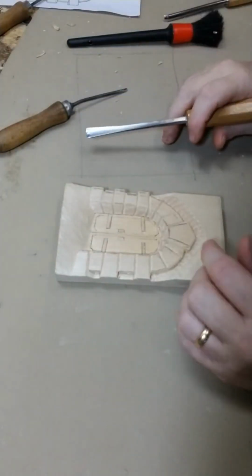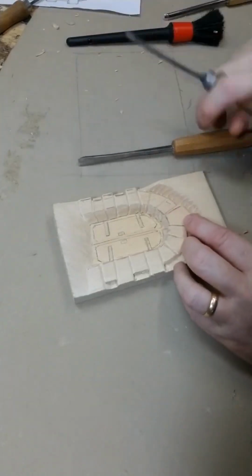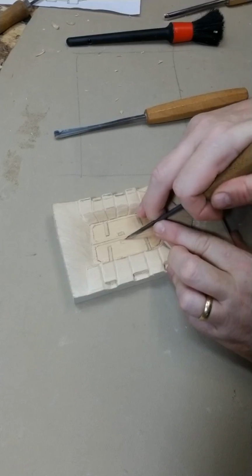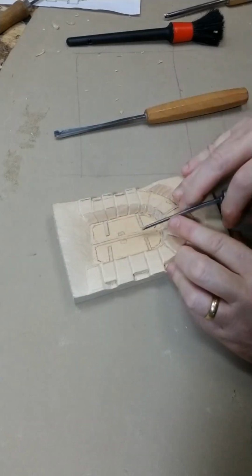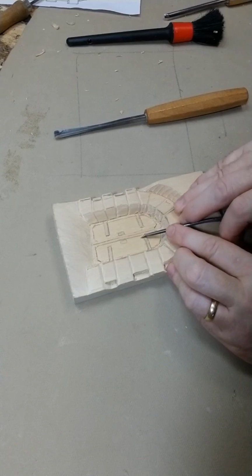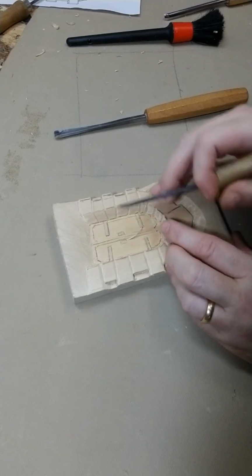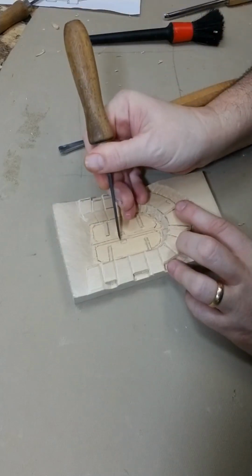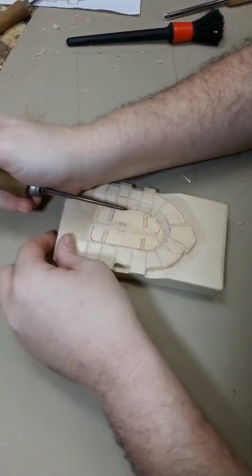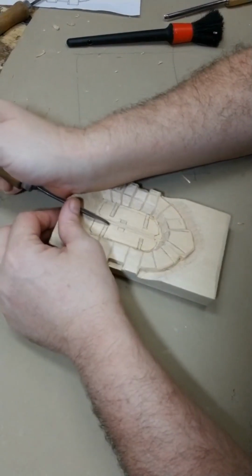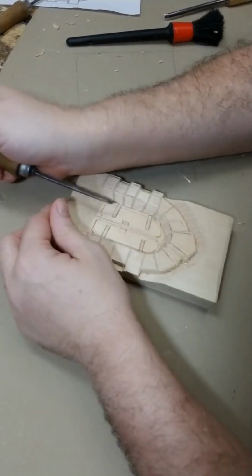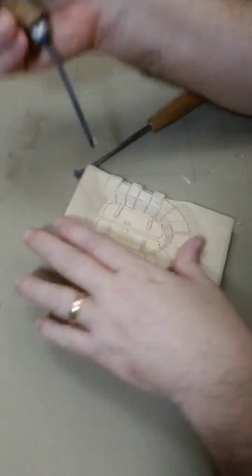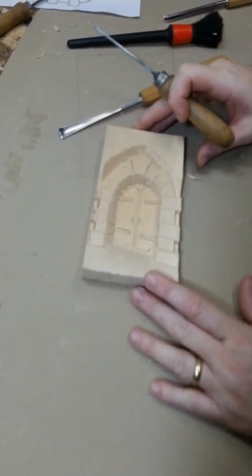Okay, now I think we need a little more depth here, just a bit. Okay. Okay, now we have a bit of that.